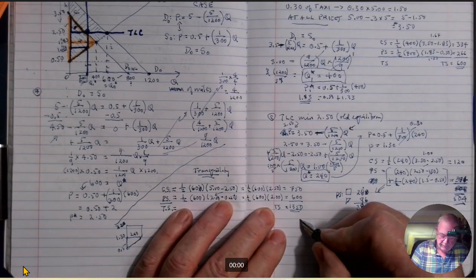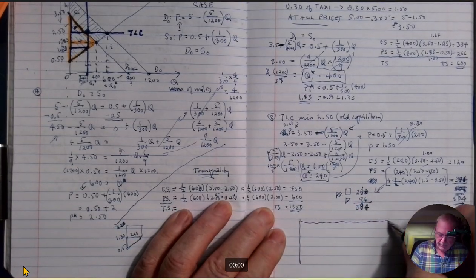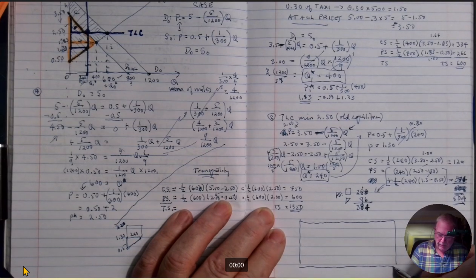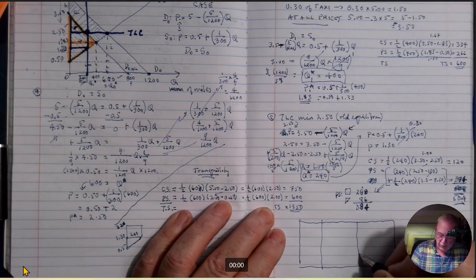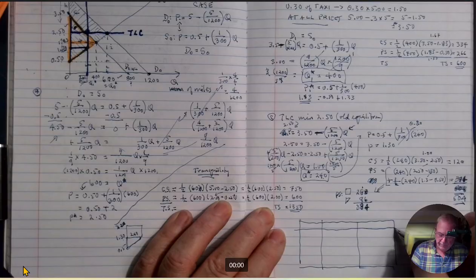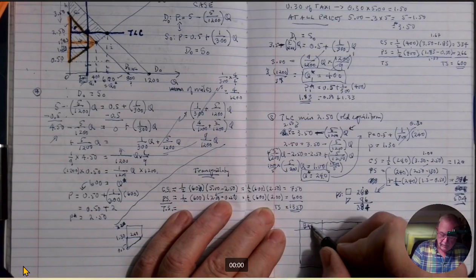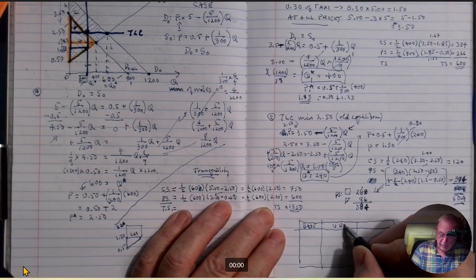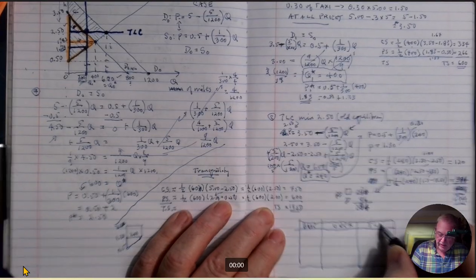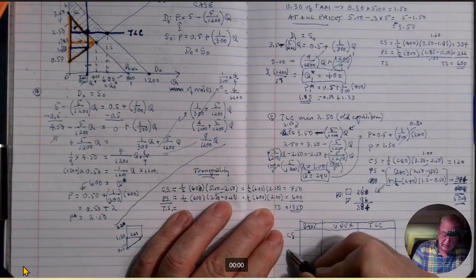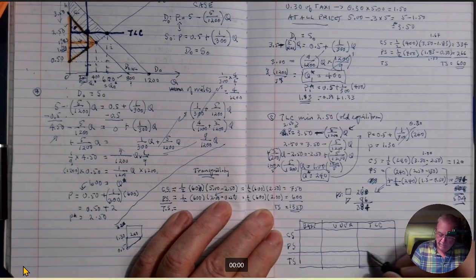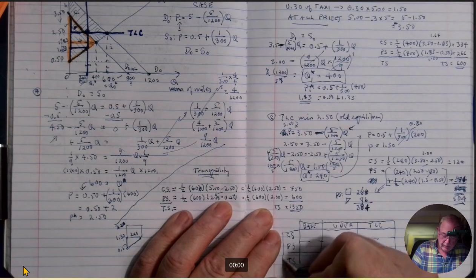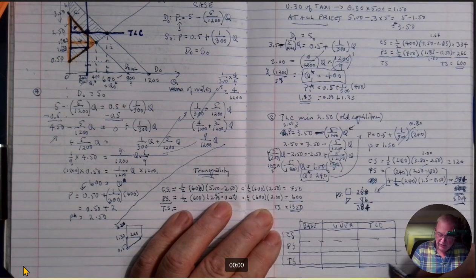Now let's make a little table. With the base case, Uber, and TLC. TLC getting in the middle of this. We have CS, PS, and TS. Again, human flourishing in the taxi trade.